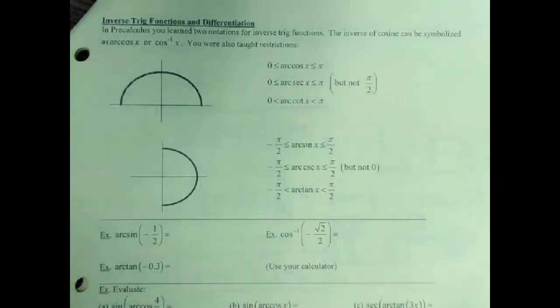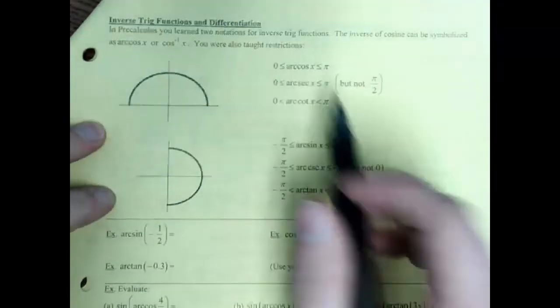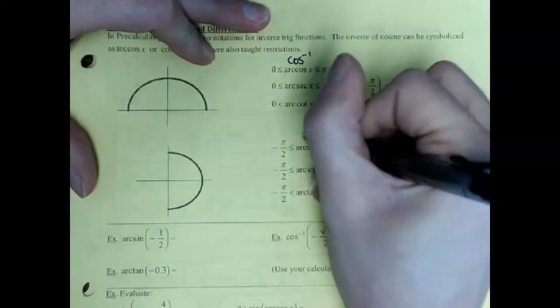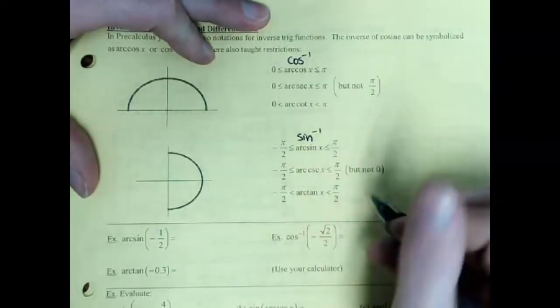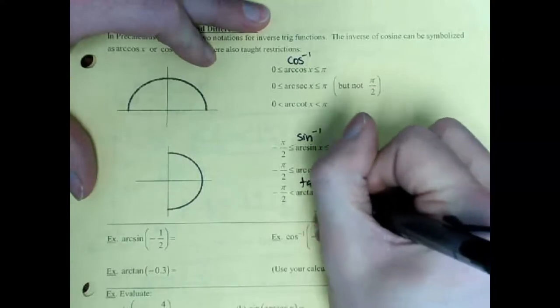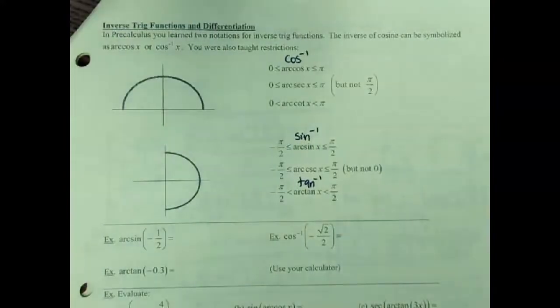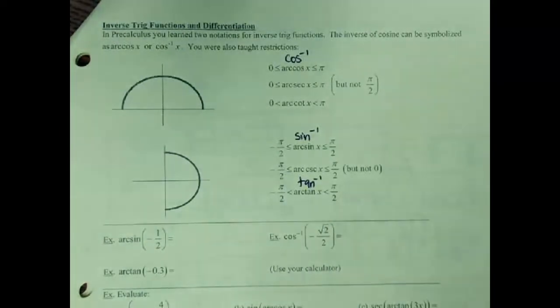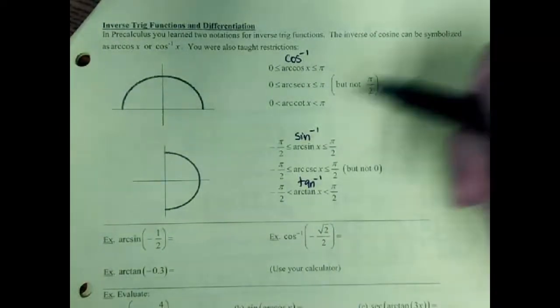Remember, there's domain restrictions whenever you're doing an inverse trig function. And by the way, arc cosine, that's the same thing as cosine inverse. Arc sine, that's the same thing as sine inverse. Same thing with tan inverse. And then all these other ones, you could write it with the inverse notation with the -1, or you could write it with the arc notation. The arc notation is probably better because then you're not confused about inverse versus reciprocal, but whatever. Arc sine is the same as sine inverse and same for all the other ones.